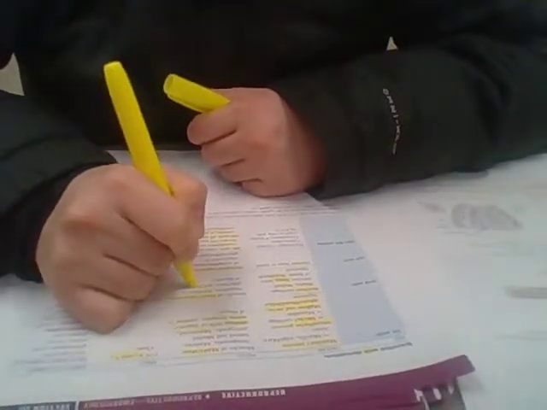Stylohyoid. Posterior belly of digastric. Stylohyoid. Stapedius. Stapedius, stylohyoid, and platysma, posterior belly of digastric. Cranial nerve 7.